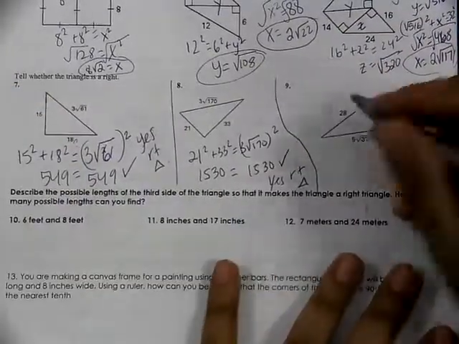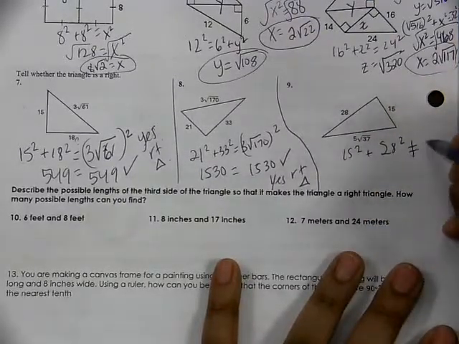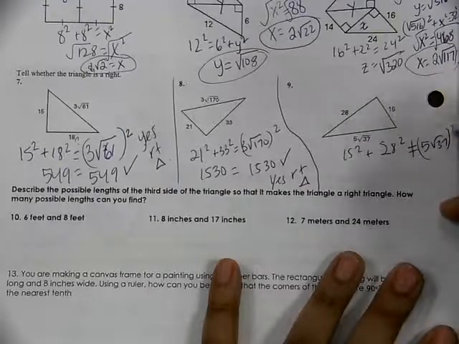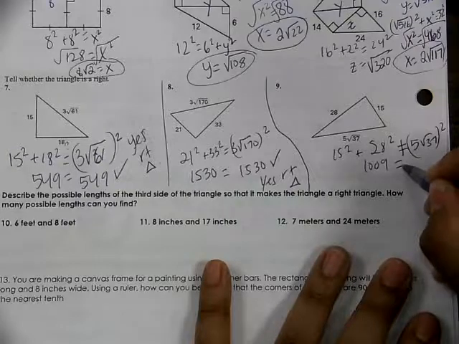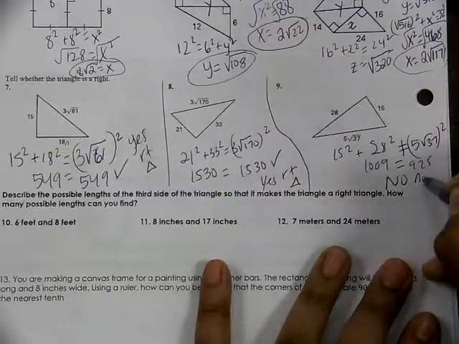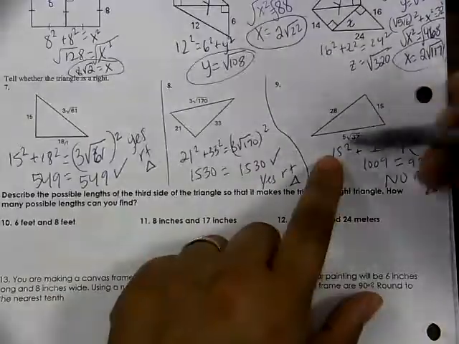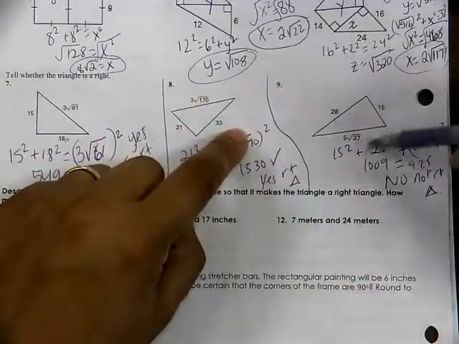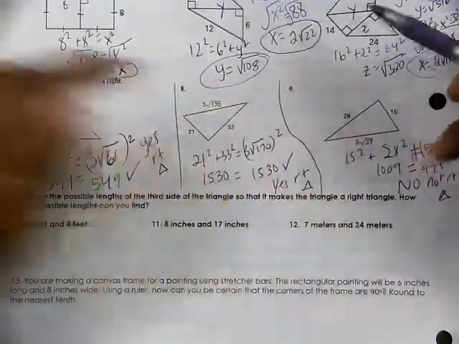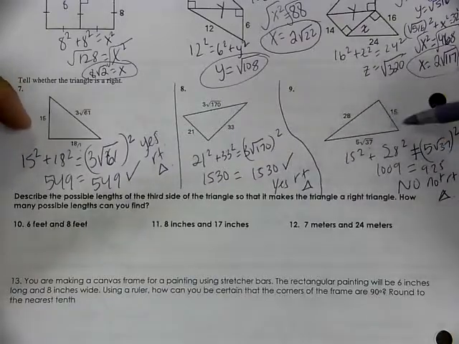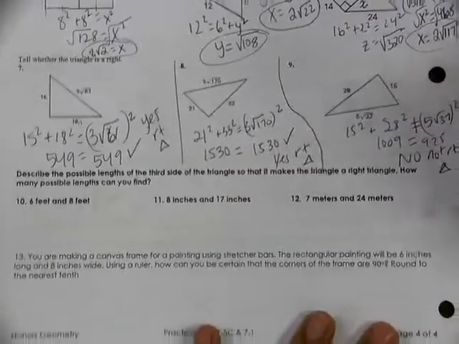But then the last one, 15 squared plus 28 squared, does not equal 5 root 37 squared. If you weren't sure, you could check on a calculator, but it was like 1,009, and the other side was 925. And to know which side is the hypotenuse, or which side you should put as the other side of the equal sign, you need to type these into the calculator if you're not sure what they equal, or if they're bigger or less than the other 2 sides.